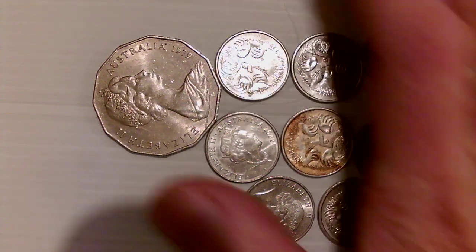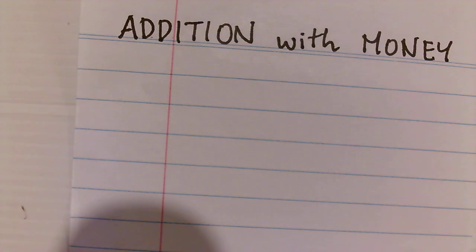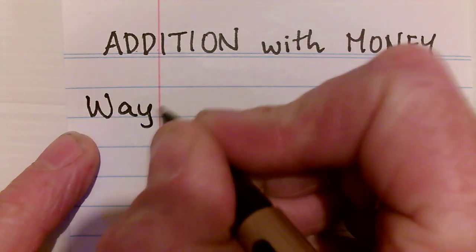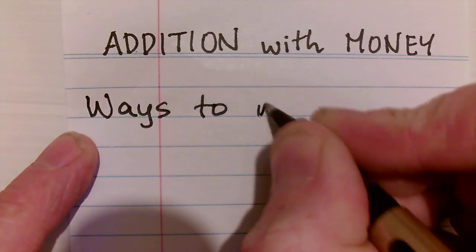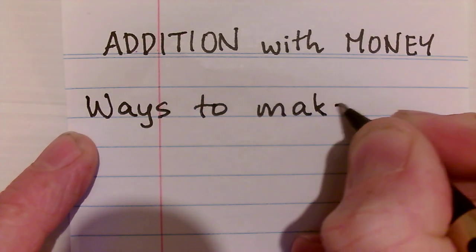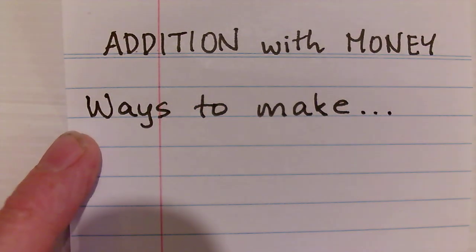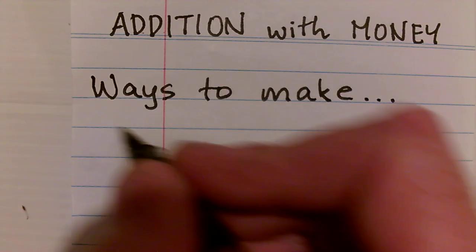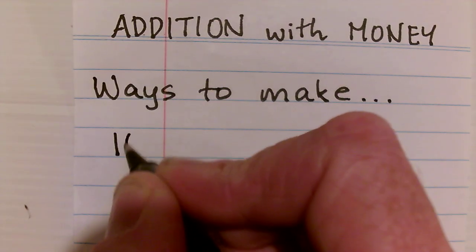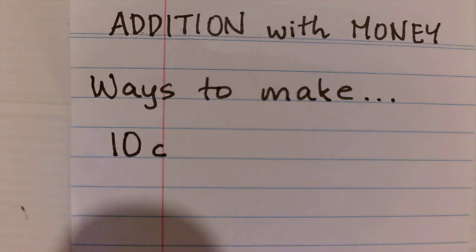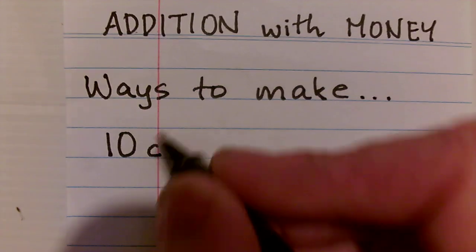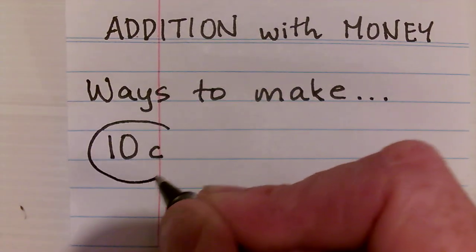All right, let's start writing some of these down. Write down the title, Ways to Make. Let's start with ways to make. We'll start small. Ways to make 10 cents. What are the ways that we can make 10 cents? Put a circle around 10 cents.